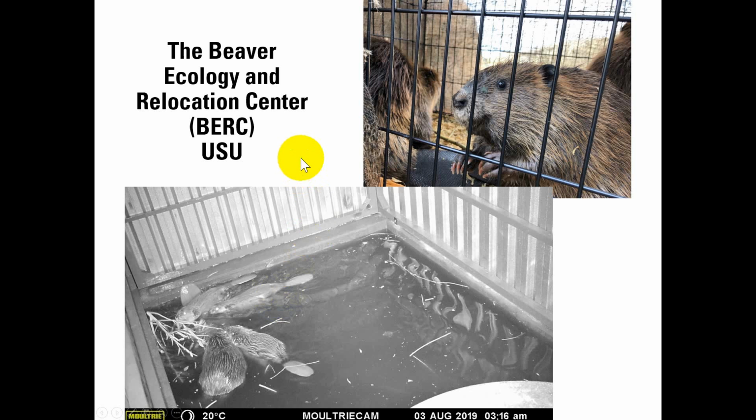We have recently started the Beaver Ecology and Relocation Center at Utah State University. This is basically a service we provide where we respond to nuisance beavers. We trap those beavers. We have a holding facility. This holding facility is there for holding beaver during a quarantine period of 72 hours to make sure there's no pathogens or aquatic invasives.